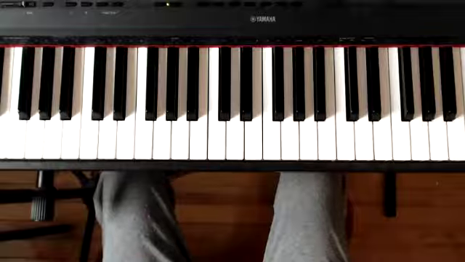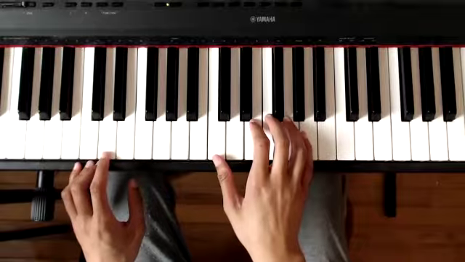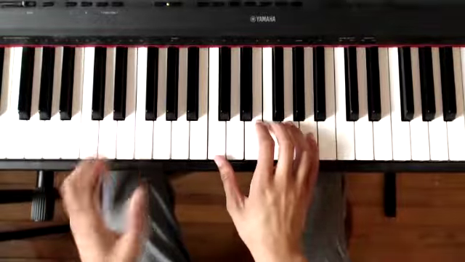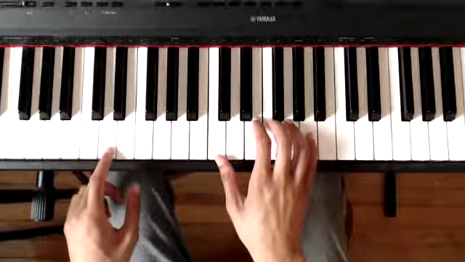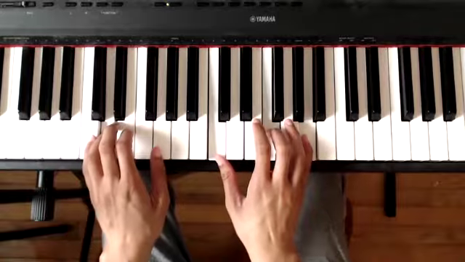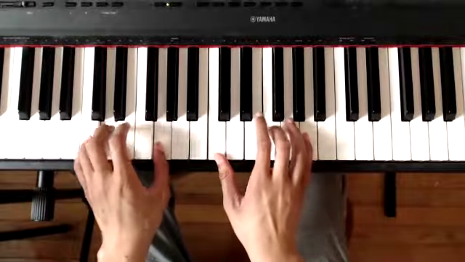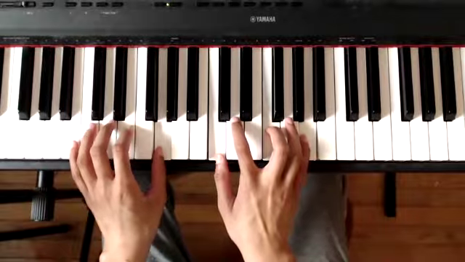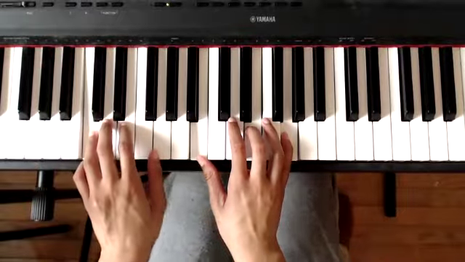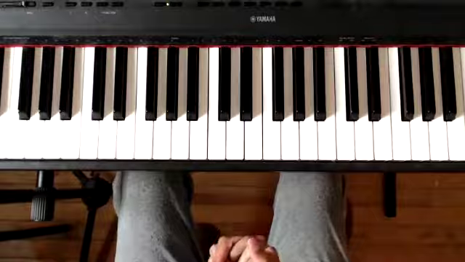All right, so here is what a 2-5-1 chord progression sounds like. Well, actually, that's one way that you can play it. But the one that we're going to learn today is going to sound like this. So where does the 2-5-1 come from?